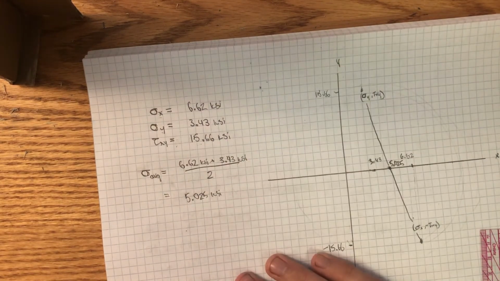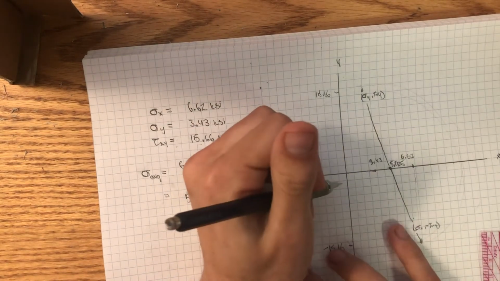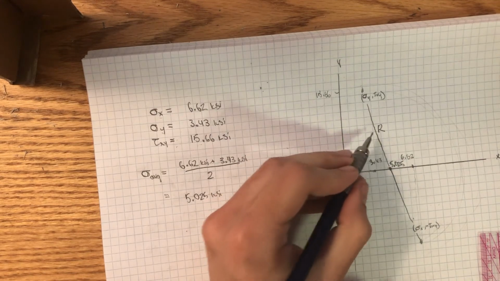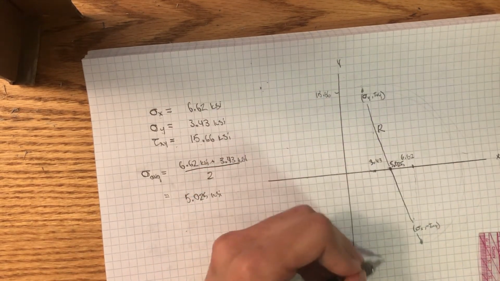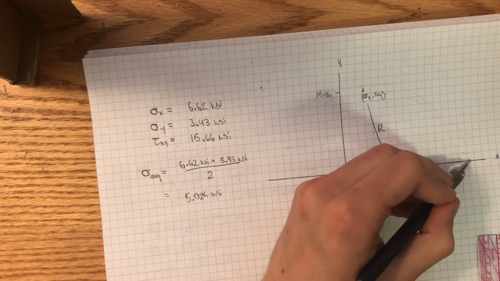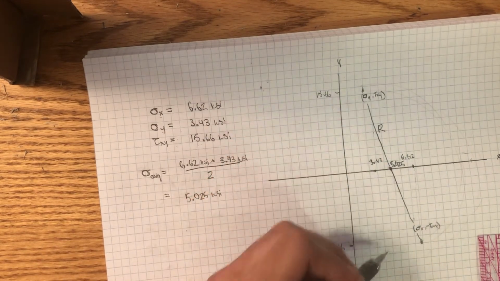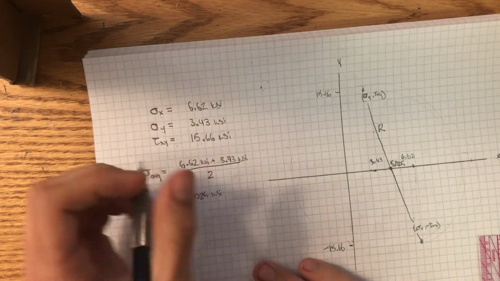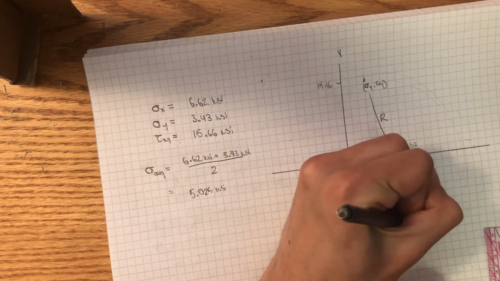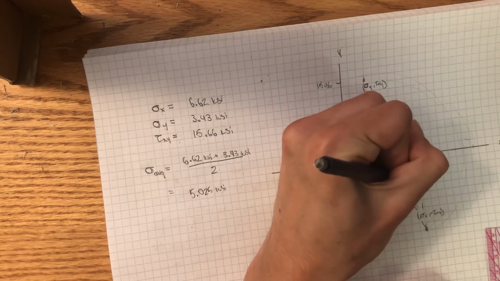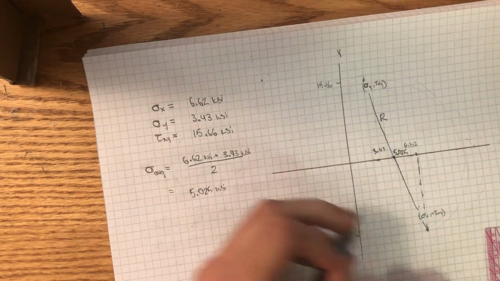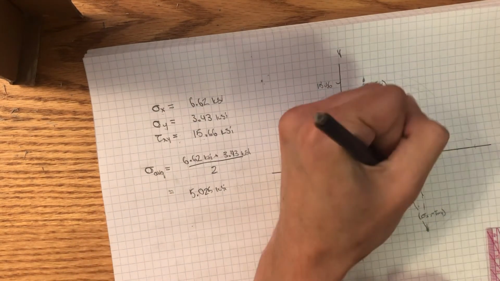All right. So now what we want to do is find the radius of this circle, because if we have the center point and we have the radius, we will be able to find all of the endpoints, the max values of this circle, basically. We'll be able to know how far along the x-axis it might be, or how high or low on the y-axis it might be. So we're going to use the Pythagorean theorem and create a little right triangle within the Mohr circle here. And this little right triangle is going to allow us to find what r is right here.